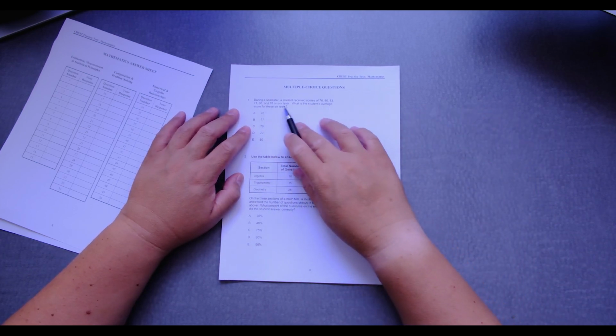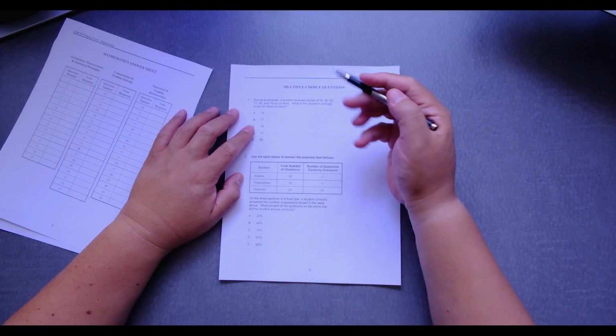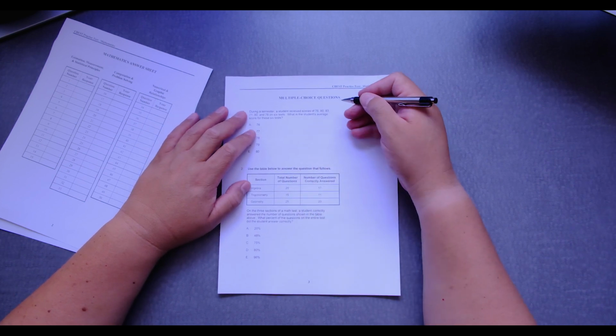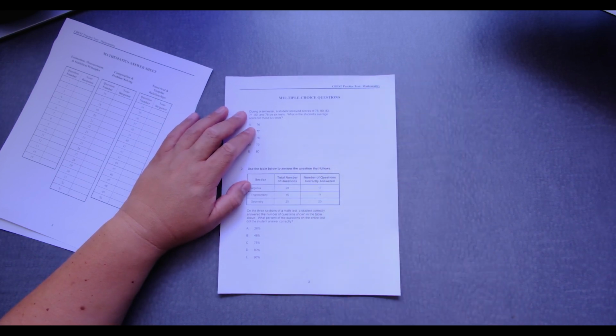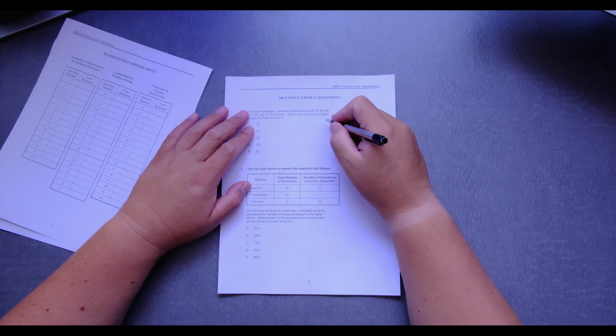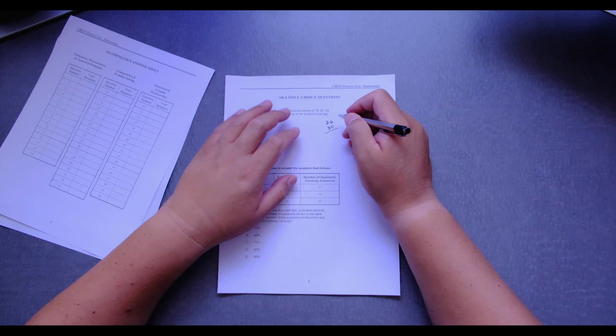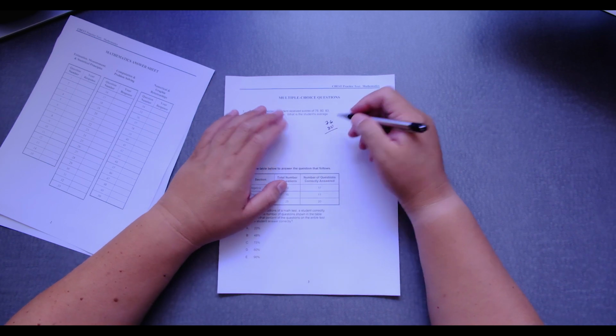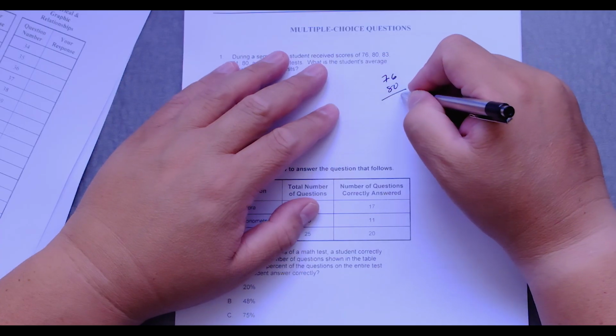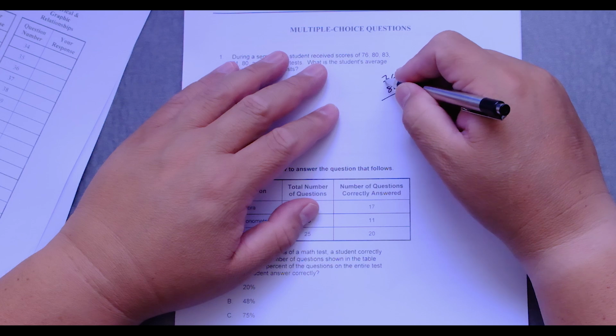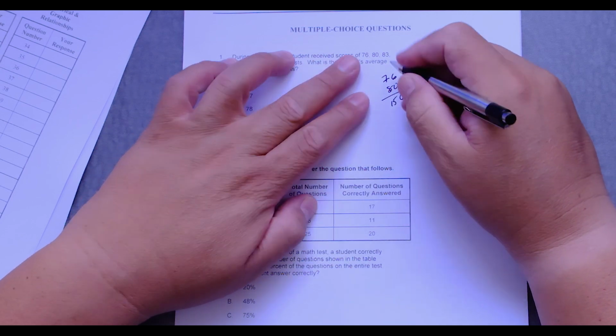There's a student that has some scores, and they want to know the average. Average is basically adding them up and dividing by how many you have. Okay, so let's add them up. No calculators in this test, so you're going to have to use your fingers. That's 6. 7 plus 7 is what? 14 plus 1, 14, 15, right?